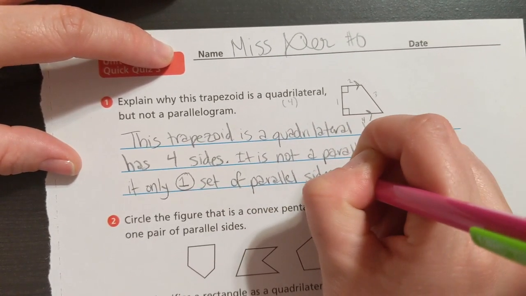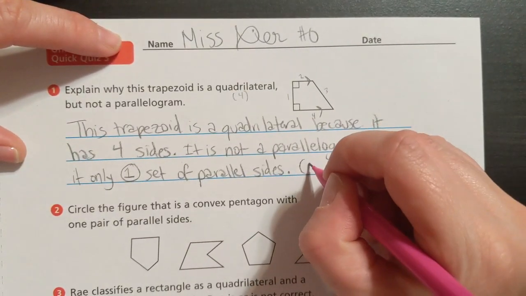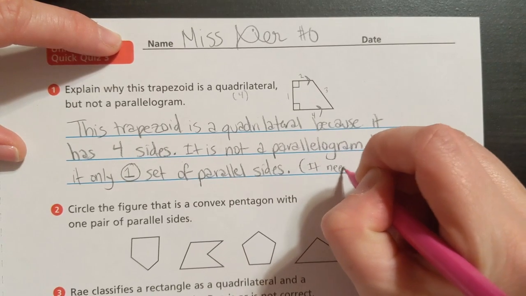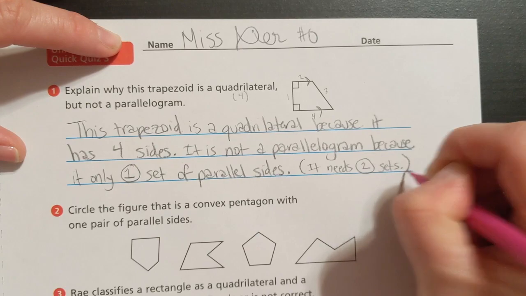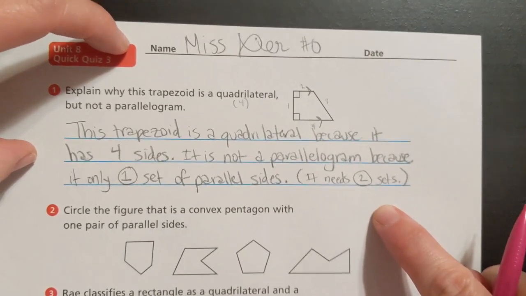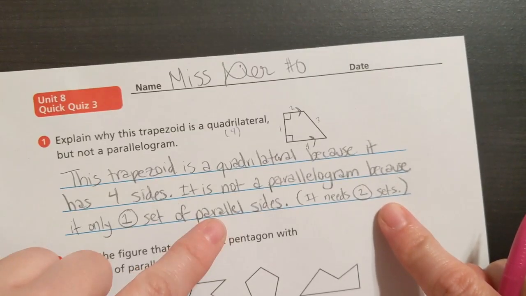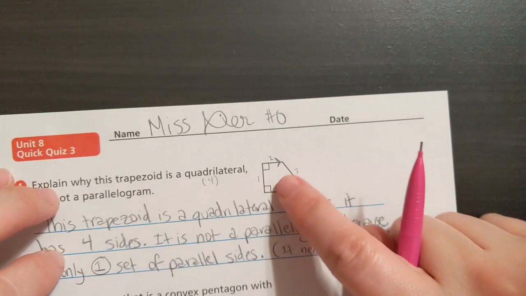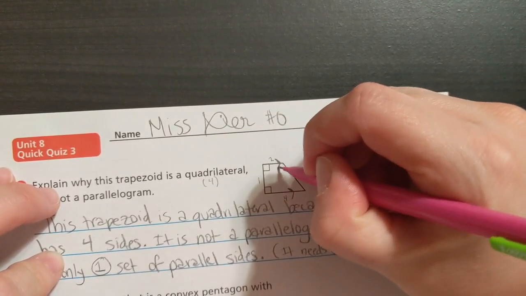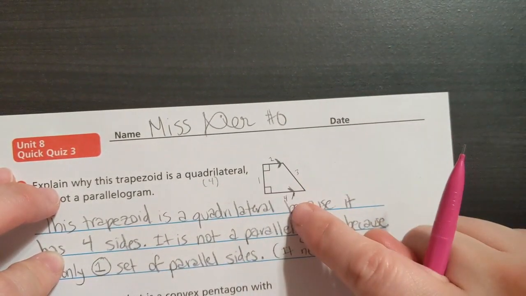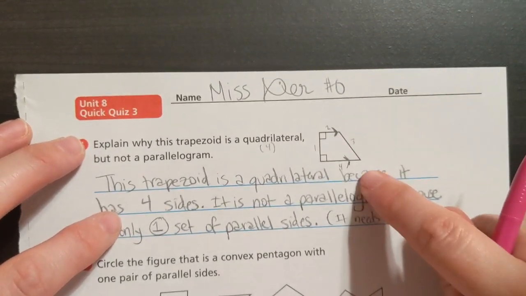parallel sides. And I'm going to add, for maybe some extra credit or some points here, it needs 2. It needs 2 sets. That's how I would get extra points, because I know that a parallelogram would have 2 sets and this one only has 1 set of parallel sides. Okay, I also would have gotten points by numbering the sides of the shape and showing the parallel lines, the parallel marks. So be doing that. If you didn't do that and you paused the video, make sure you try to go back and add those things.